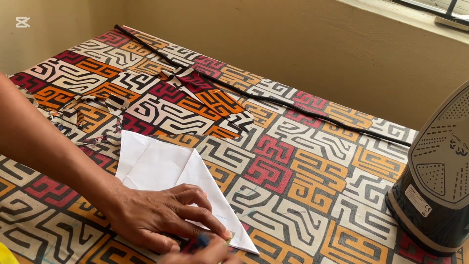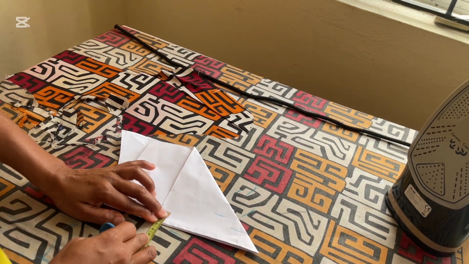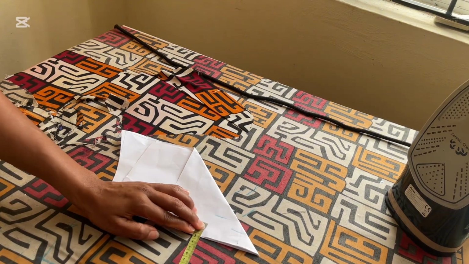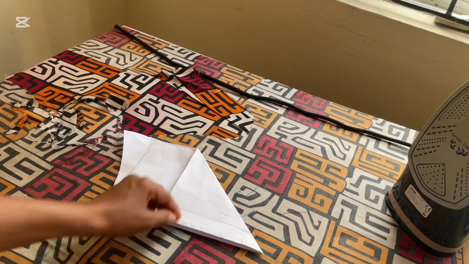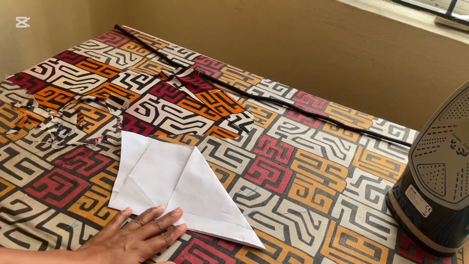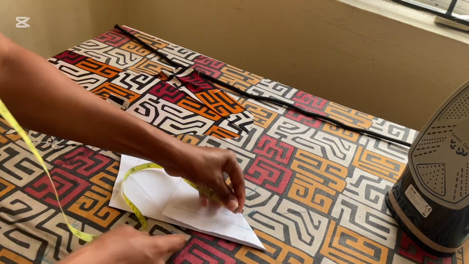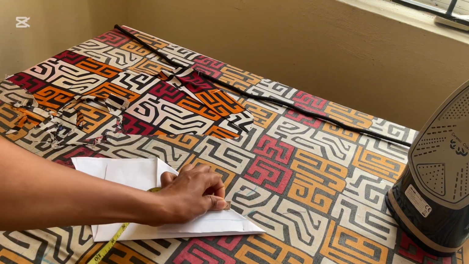Okay, let me just use 2 since it's on the paper. So just mark 2. See, 2. Mark that 2 here first, because this is where we're going to put our crotch extension for the front and the back. Then from this angle now, see this angle, I hope you're seeing it.